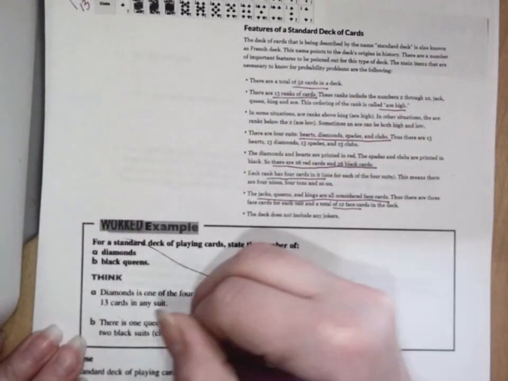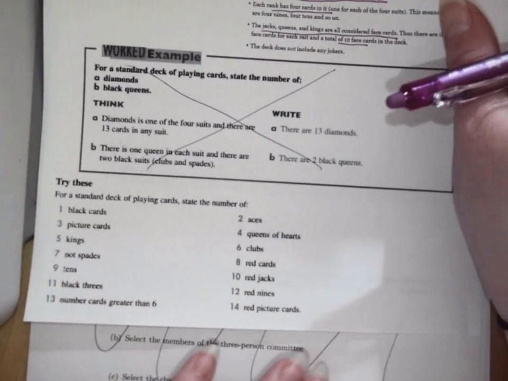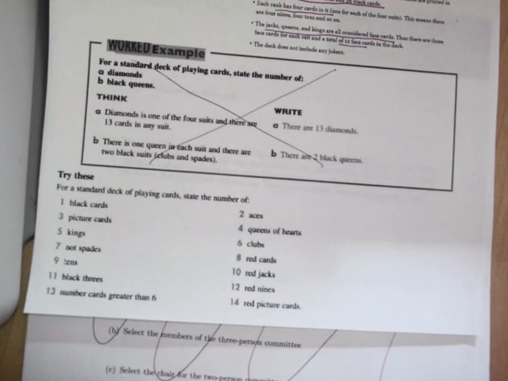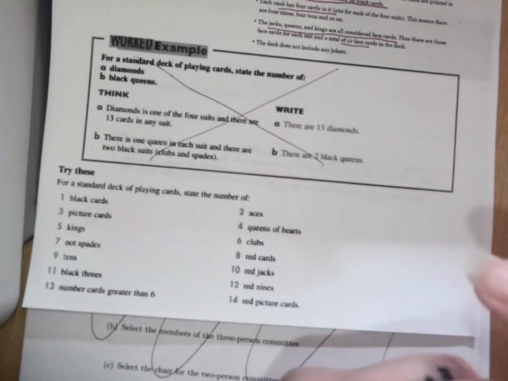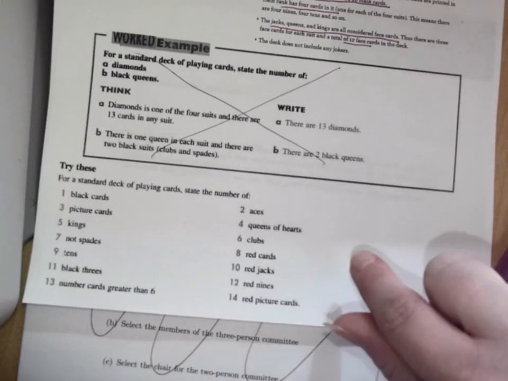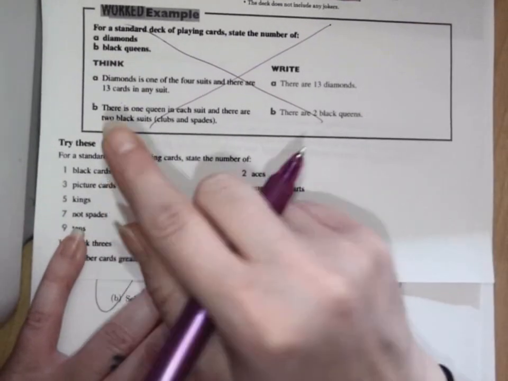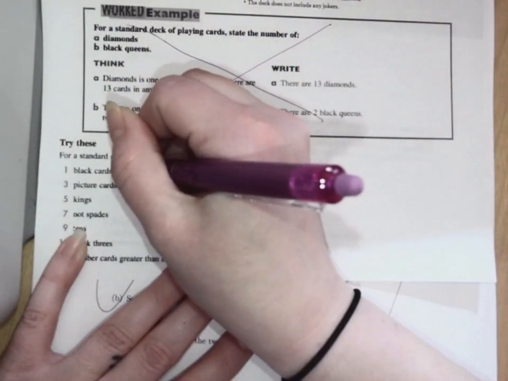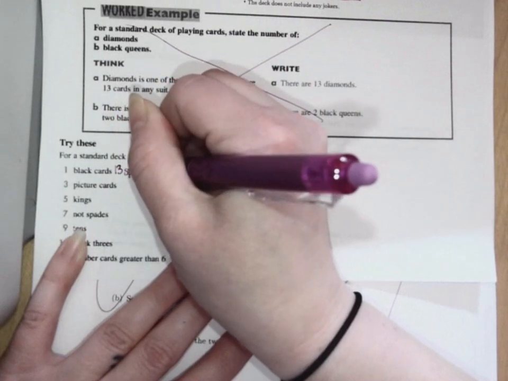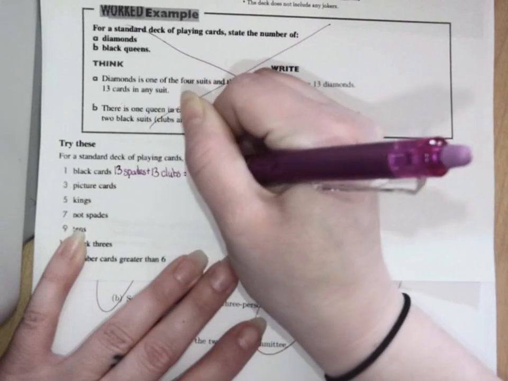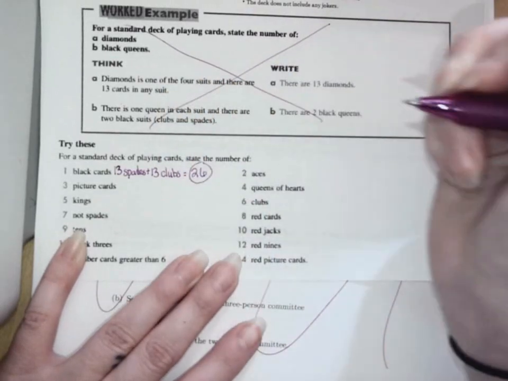Okay, I'm going to skip this part right here and go straight to the bottom. We want to find out how many there are of these. So we're not doing combinations or permutations yet. We're not counting yet in terms of that kind of math. What we're going to start with is just how many of those types of cards exist in a deck. So, how many black cards are there? Well, we have 13 spades plus our 13 clubs, so that would be 26 cards.